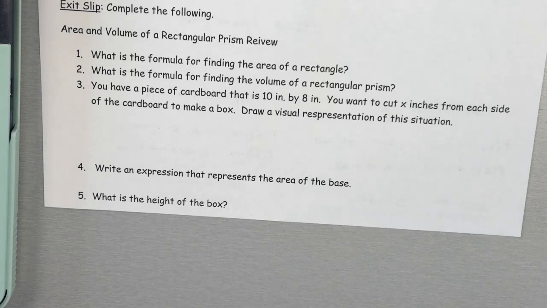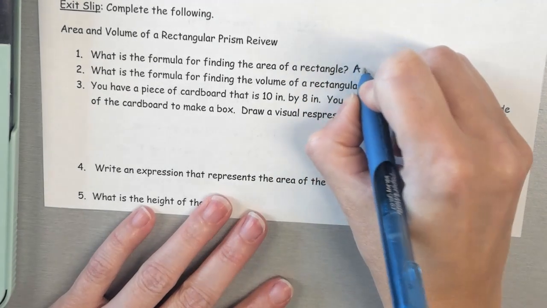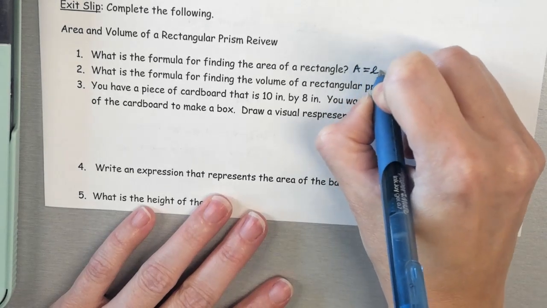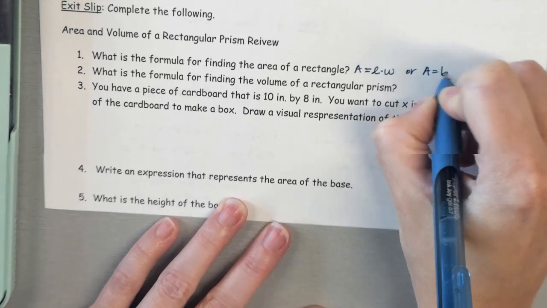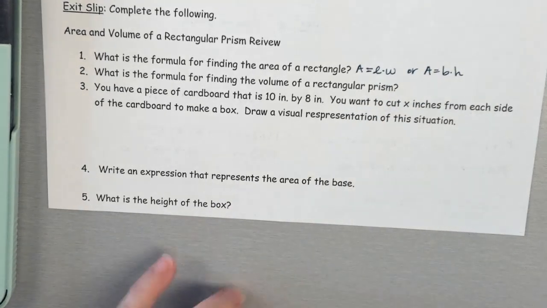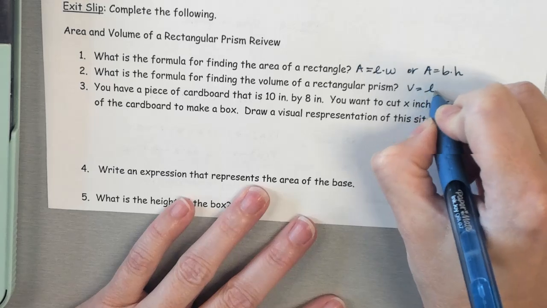Okay, so what's your area for a rectangle? Good. Or base times height, whatever you prefer. Doesn't matter. Whichever one you put is great. Okay, and then the volume? Length times width times height.